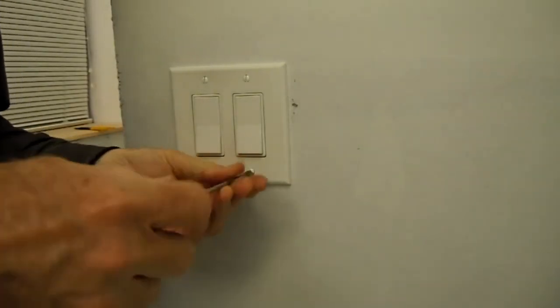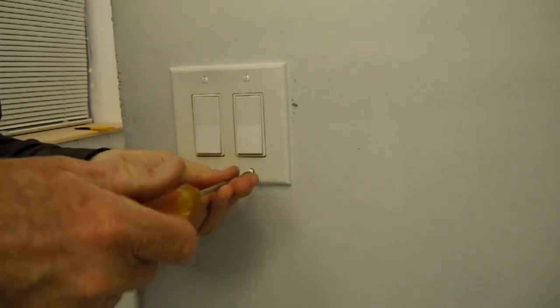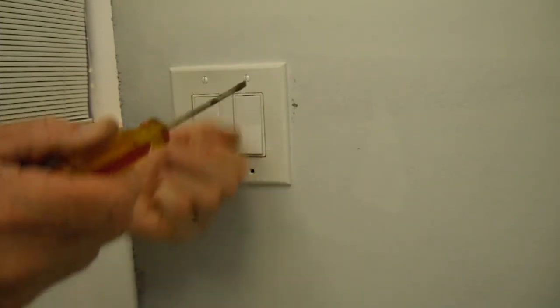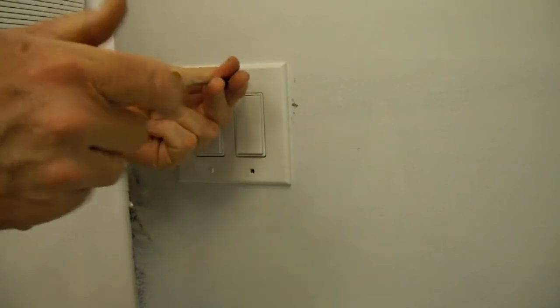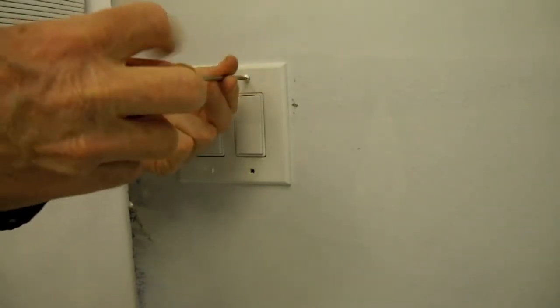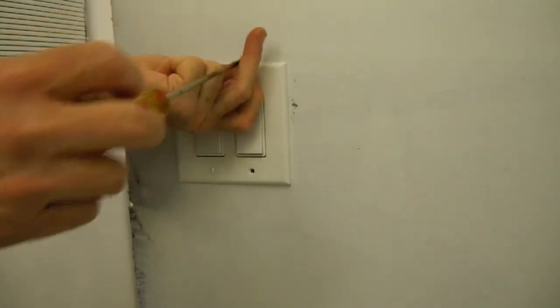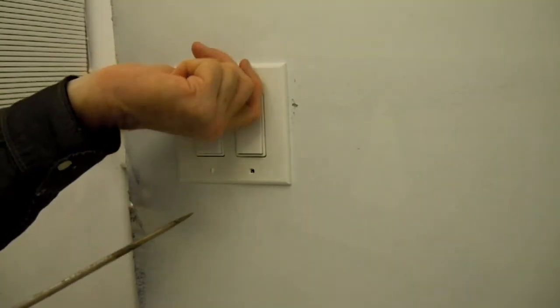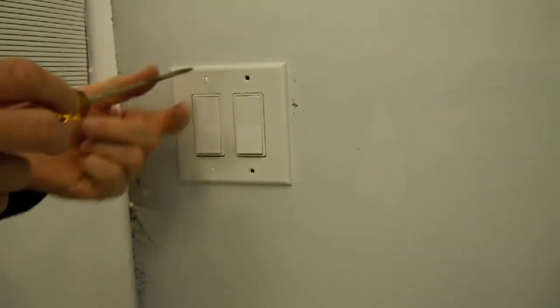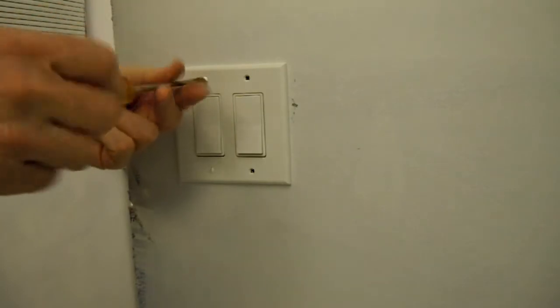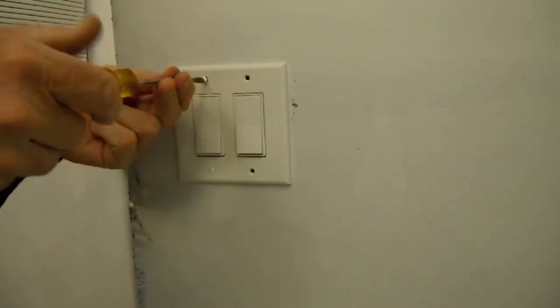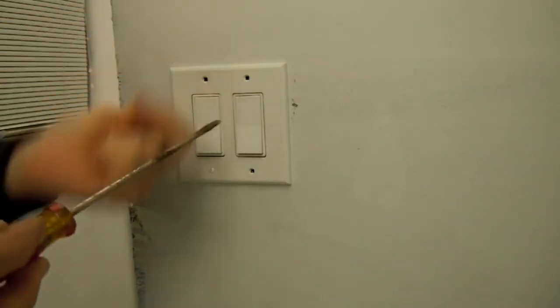I am not actually going to turn off the circuit breaker. I just need you to know that you should turn off the circuit breaker, but I don't want to have to work in the dark here. So I'm just going to leave it on, and I'll show you how the wiring is and how you'll most likely find it in your house or your bathroom.